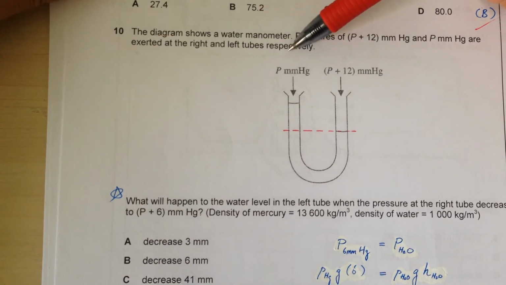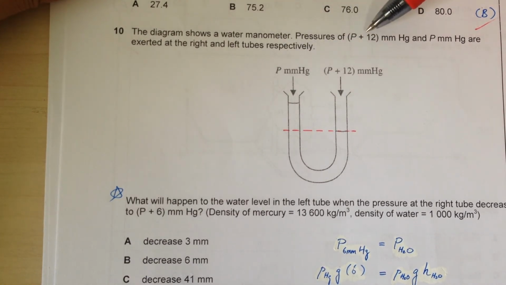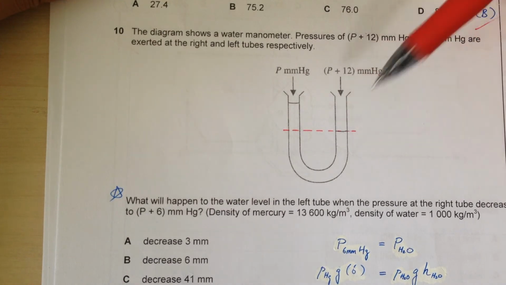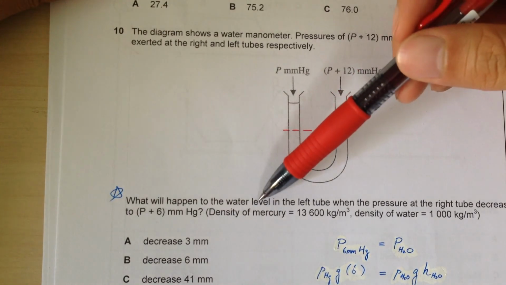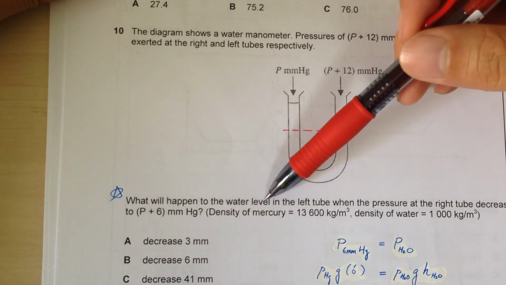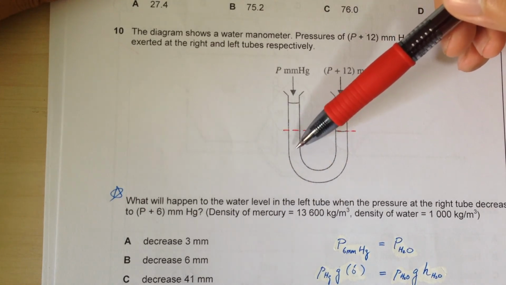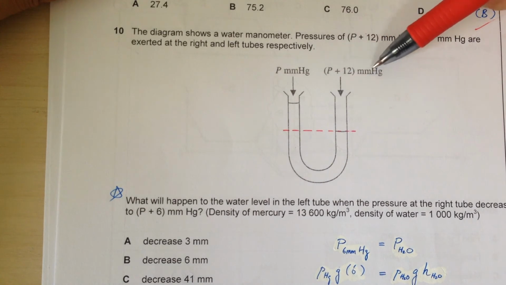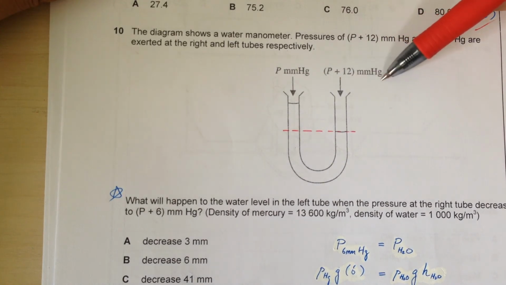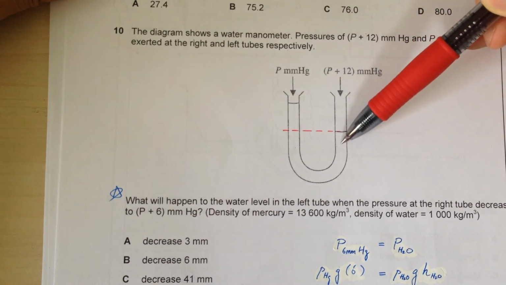Question 10 is quite tricky. The pressure is given in mm mercury, but the liquid in the tube is actually water. You can see this statement indicates that the liquid here is water. What you need to pay attention to is that this is for mercury, but you are using water.